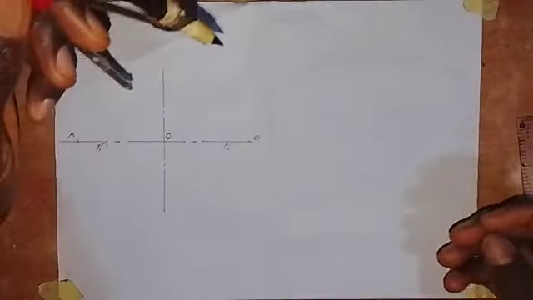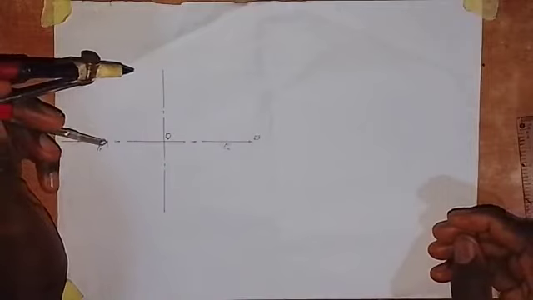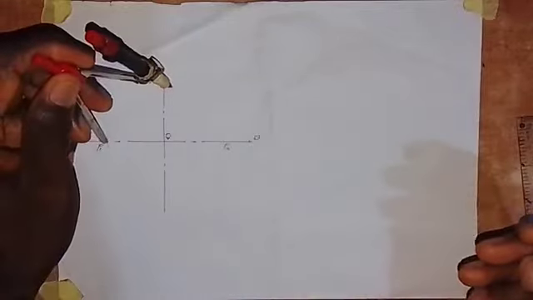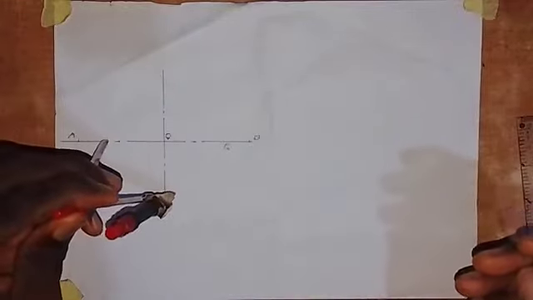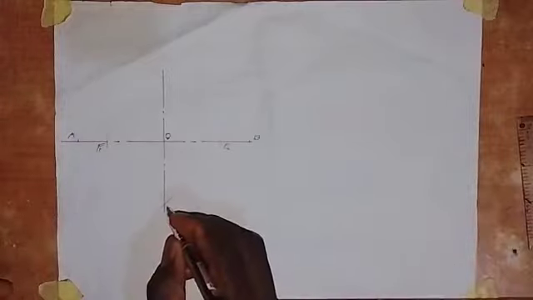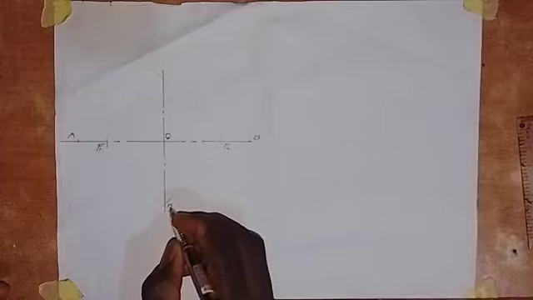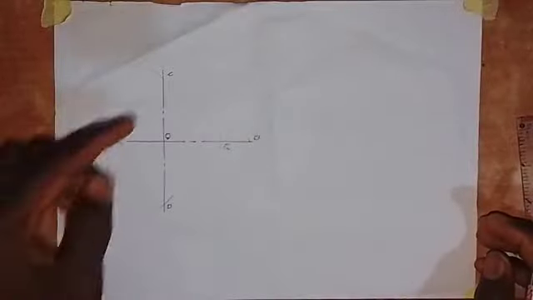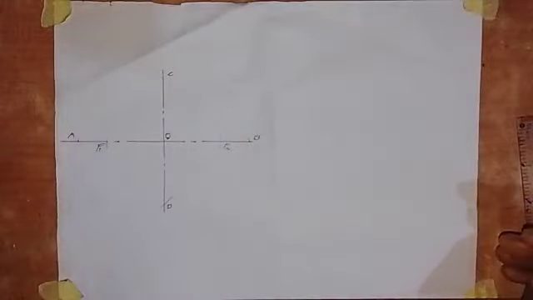So then raise it up like this. Put the pin at point F1 or F2. Make an arc on this line up here and make an arc on this line down here. Here we have this point to be point D, and up here we have point C. So the distance CD is the minor axis.